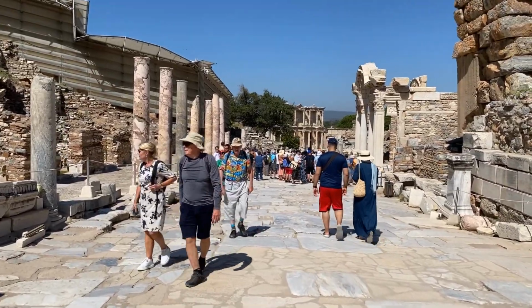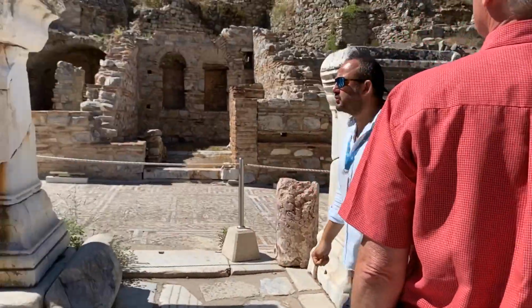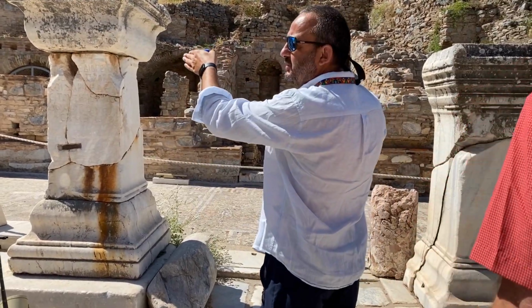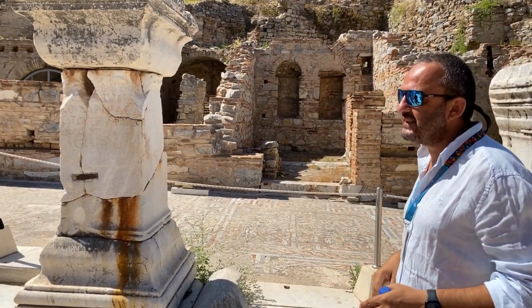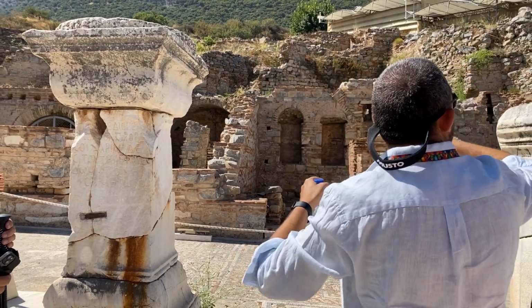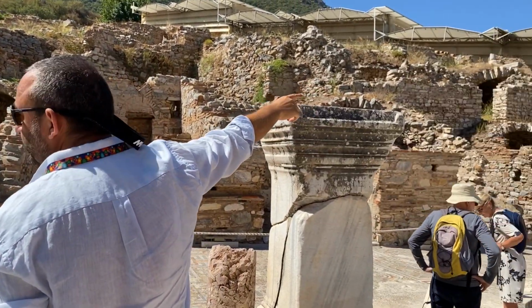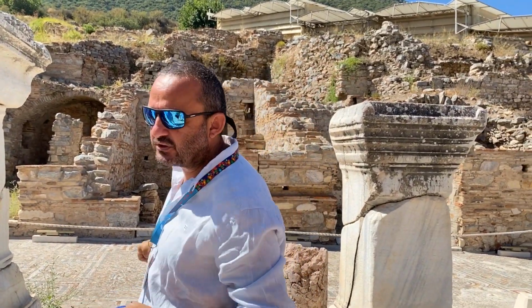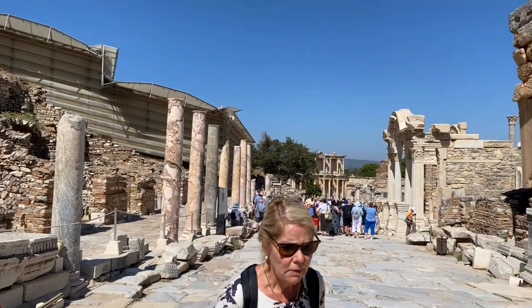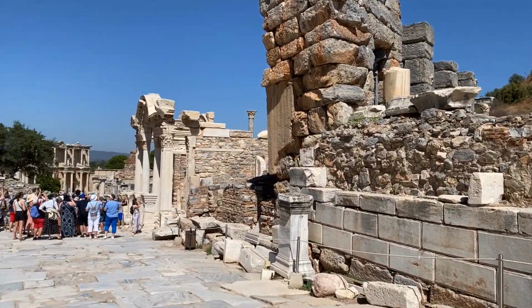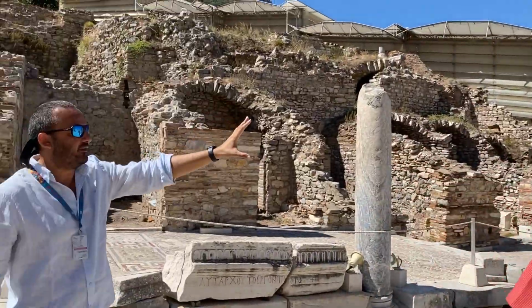Behind the shops, these are the houses of the wealthy Romans. Archaeologists excavated two insulae. Insula means city block. So this is insula 1, which they already excavated, and the other one covered with the roof is insula 2, where people also visit the terrace houses. And in this quarter, one of the most fancy buildings is the Temple of Hadrian.